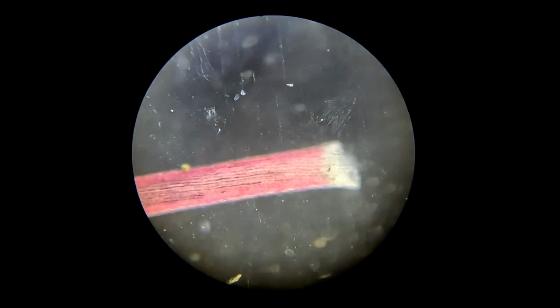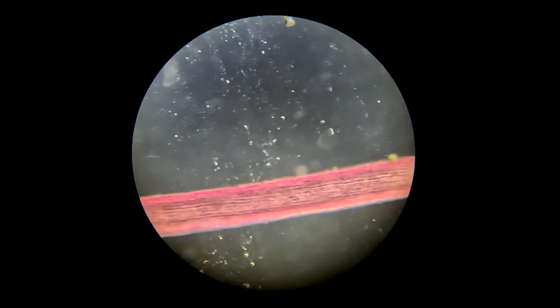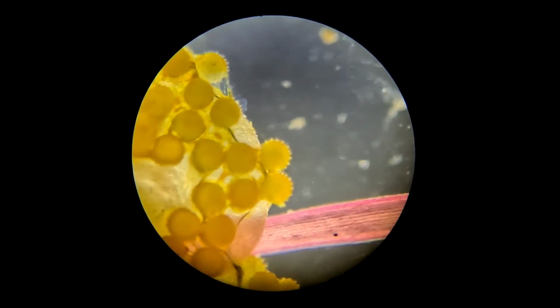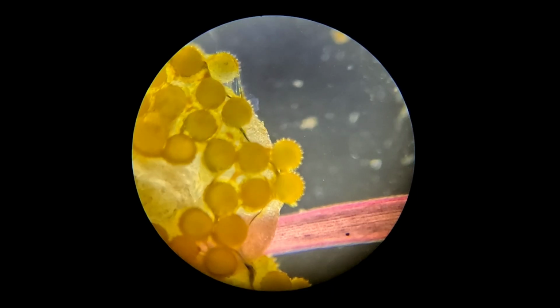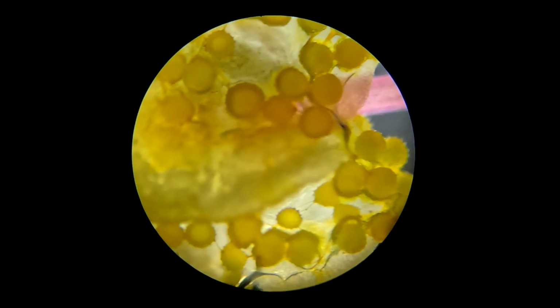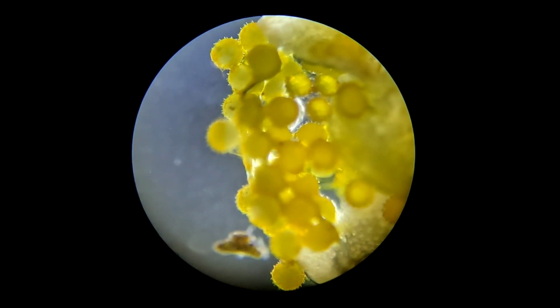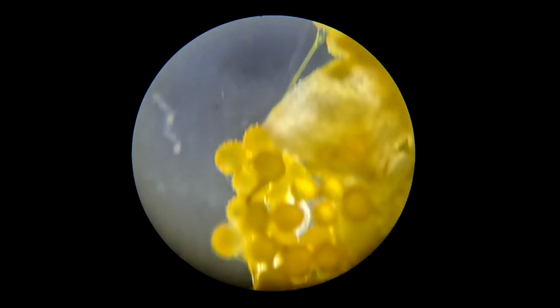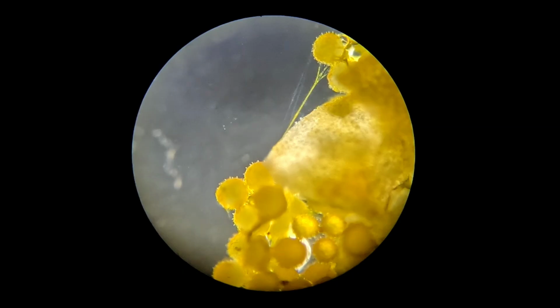Now let's look at the filament. The filament may look simple, but it has a very important job. It must hold the anther upright. At the same time, it must be flexible. Under magnification, you can see fibrous structures inside it. This balance of strength and flexibility is fascinating. Nature designs for efficiency.